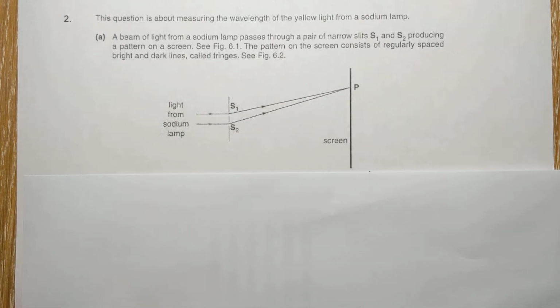Okay, next we've got a double slit question involving light. It practices the formulae, and then in part C there's something else important that we haven't mentioned yet. So have a go at this one.